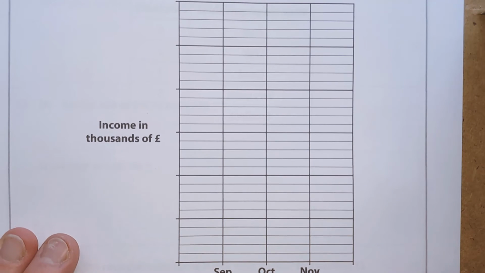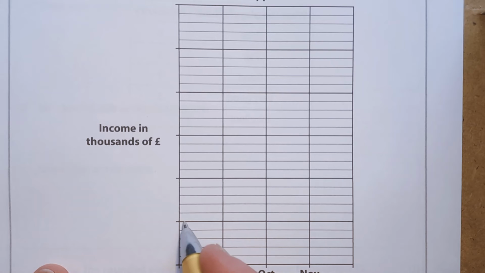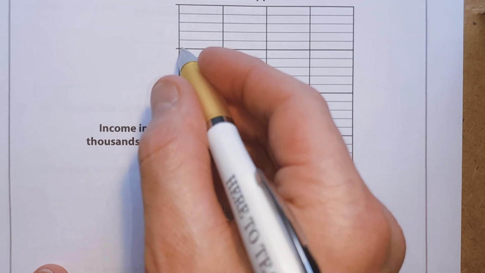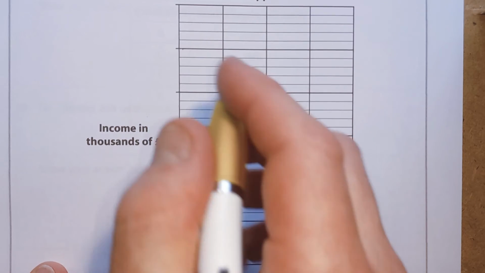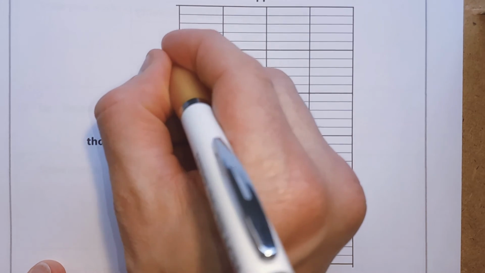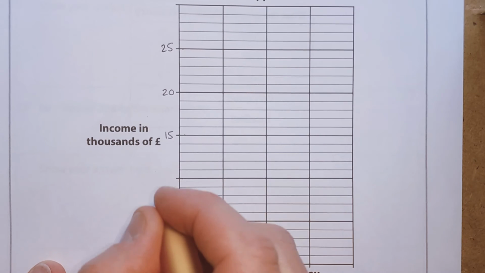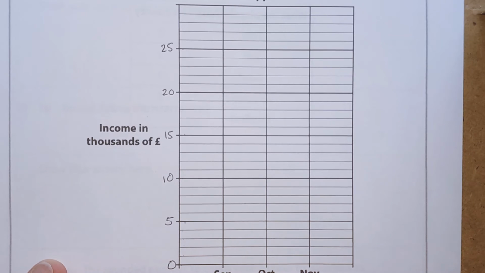So let's see, how can we split this up? Well, a good place to start is, what about if we had just one for each of these lines? So 1, 2, 3, 4, 5. Oh, so these are in fives. So that would be 5, 10, 15, 20, 25. Yeah, that's great, because then 23 would be below that, so everything's going to fit on our graph. So we can write those in. And you don't need to write every single number, so I'm just writing them in multiples of 5.